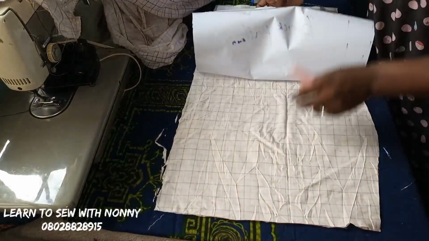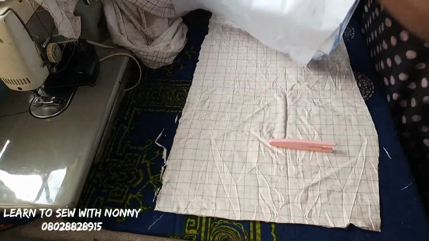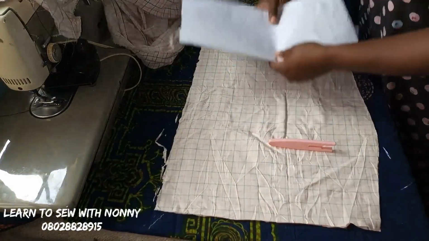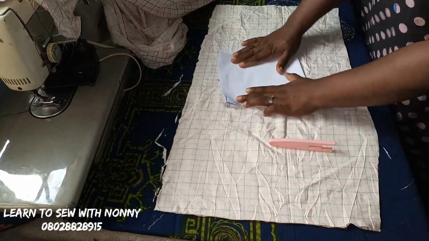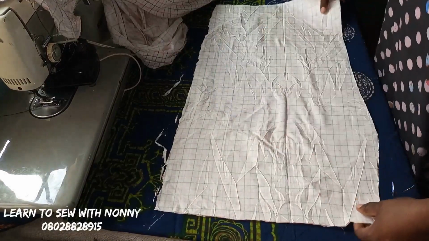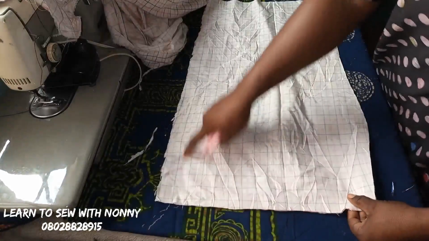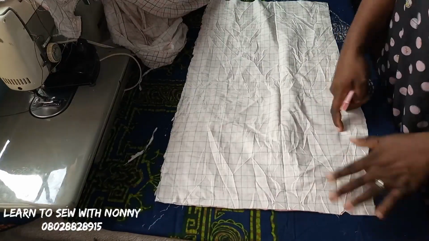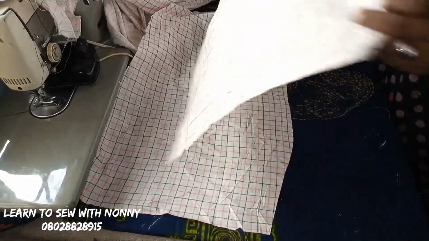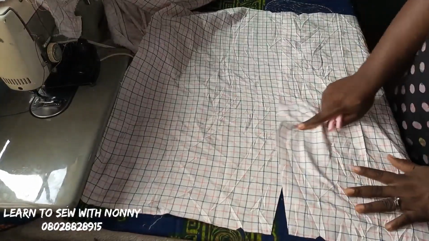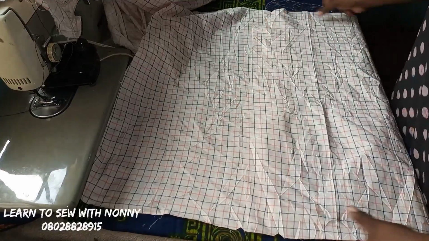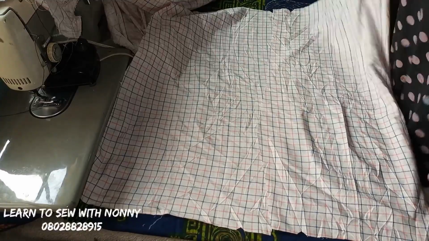Back pattern. I'm going to just keep it for when I will be needing a pencil skirt again. So don't throw away your patterns. Make sure you keep them handy. Right, so this is my side seam and this is my zip allowance. You can see the shape it has. So it's going to show my non-existent bum.